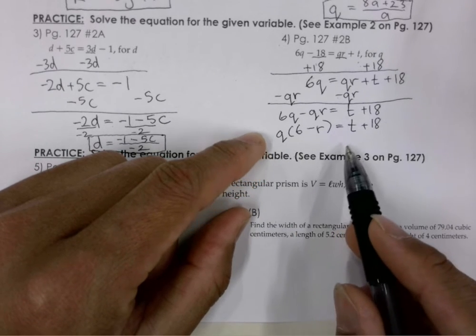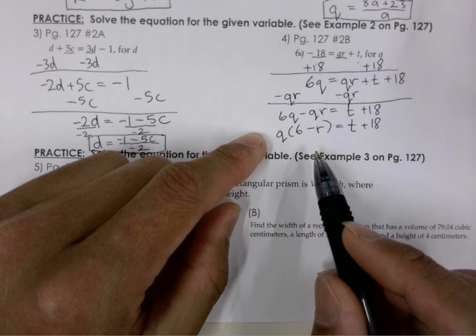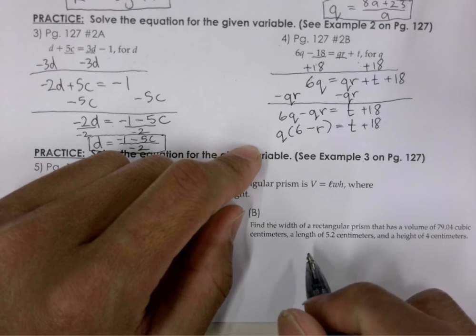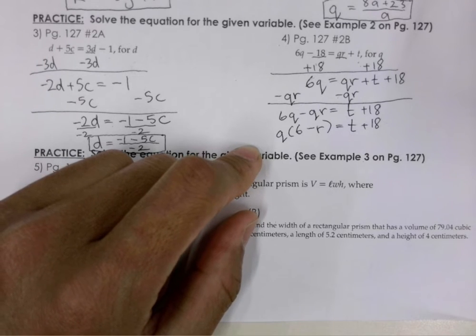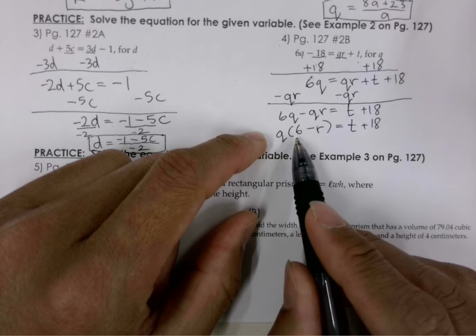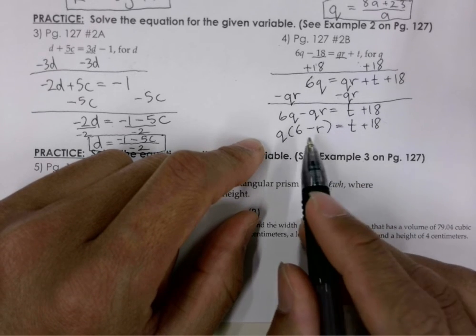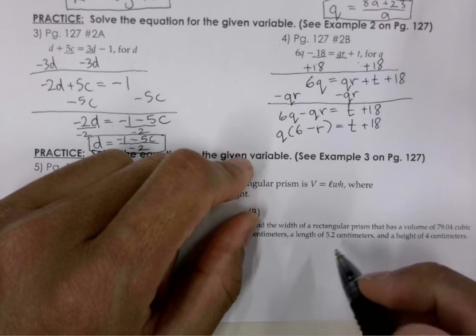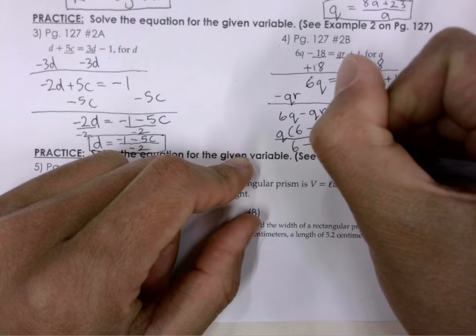Okay, so now what we need is the left side of the equal sign to only have q all alone, and the right side of the equal sign to have all the other terms. So to get rid of this 6 minus r from the left side of the equal sign, we can divide both sides by 6 minus r.